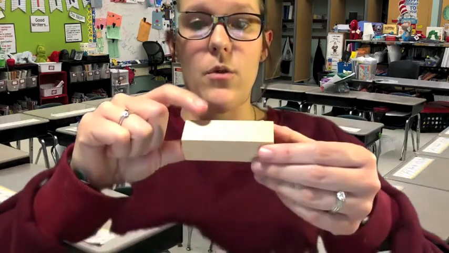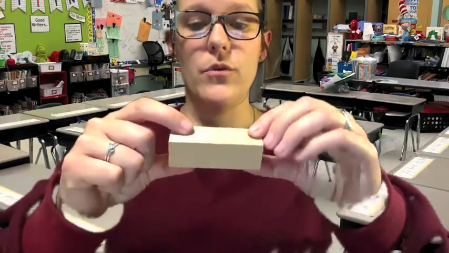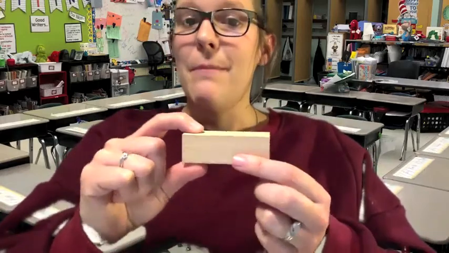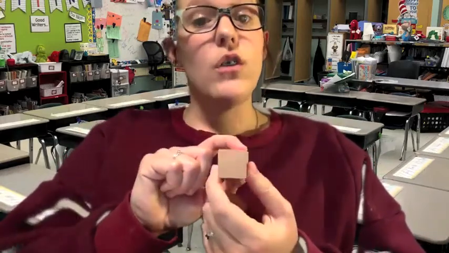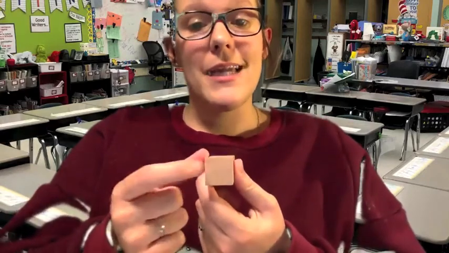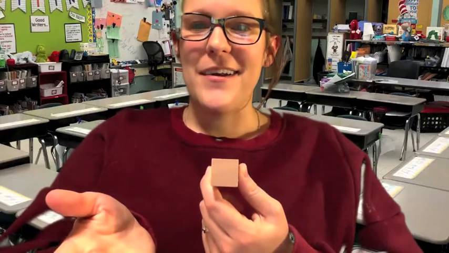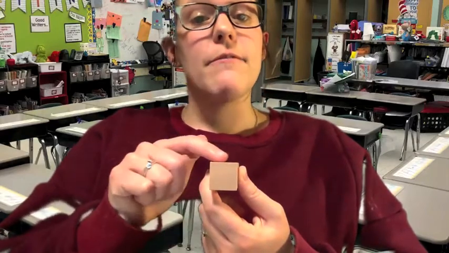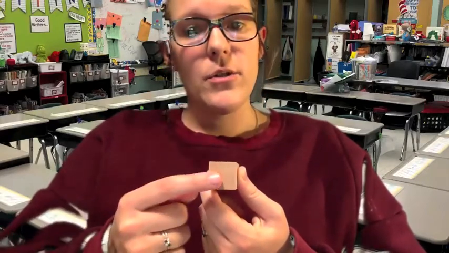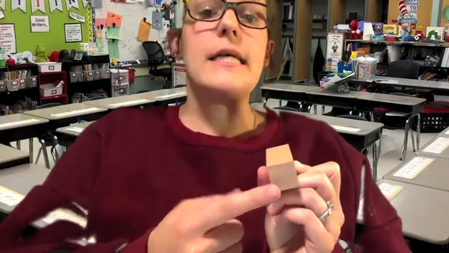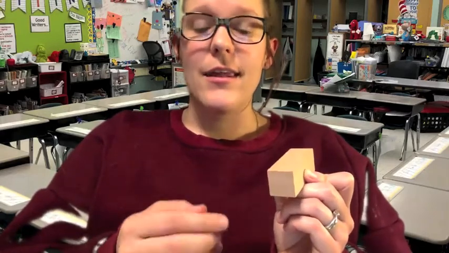So there are 1, 2, 3, 4 rectangular faces, but the ends also are flat. And if I were to stamp this side, it would be in the shape of a square. So not only does it have 4 rectangular faces, but it also has 2 square faces, which means it has 6 faces altogether.